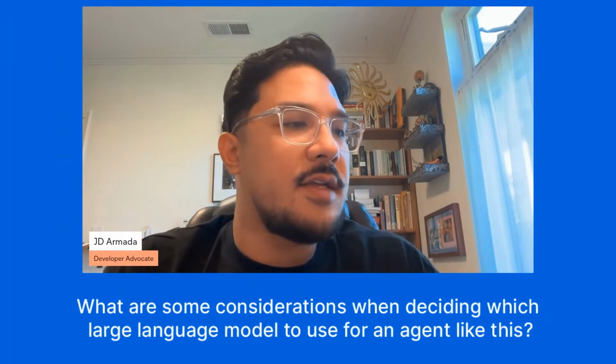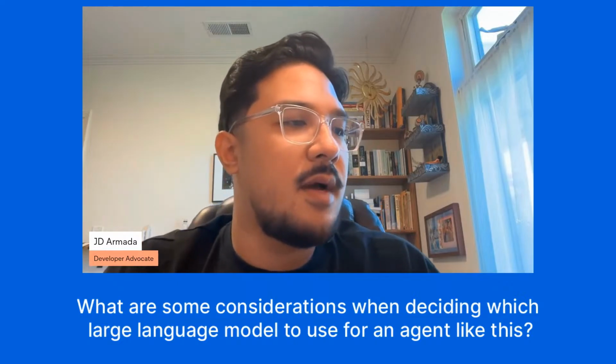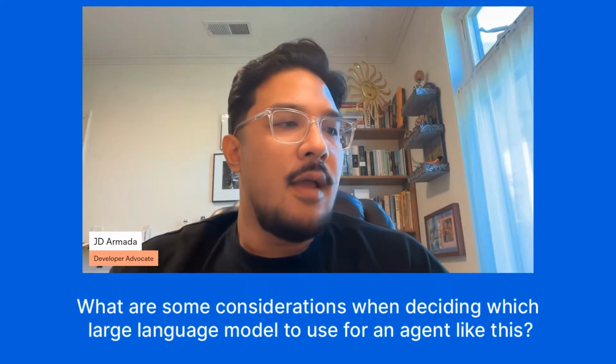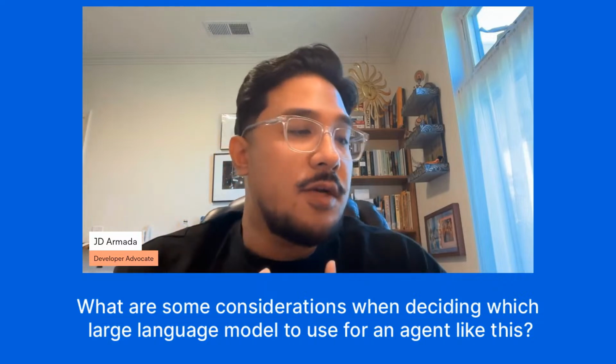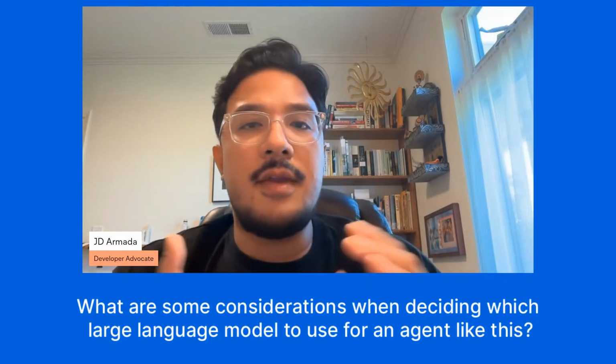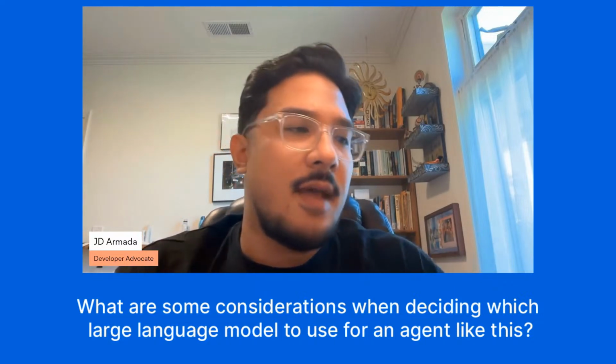So, what are some considerations when deciding on a large language model to use for an agent like this? When you're deciding on which model to use, definitely do your due diligence on the capabilities of that model.